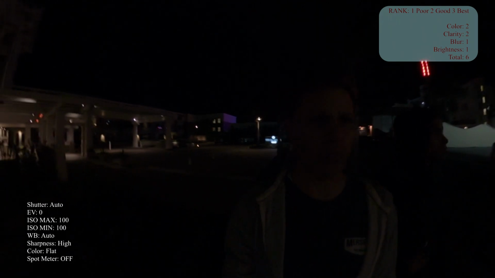Okay, we're going to keep this one quick. This is Pro Tune defaults except for an ISO max of 100 and a flat color profile. It's pretty dark, it's nighttime. This should be a cleaner image, but even though we have a cleaner image, it's a much darker image.